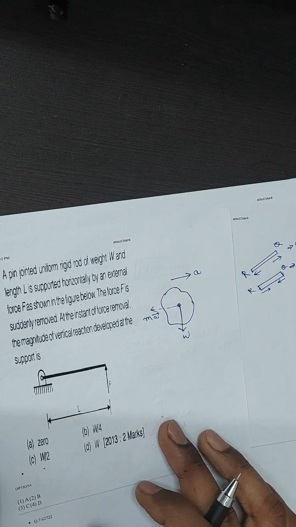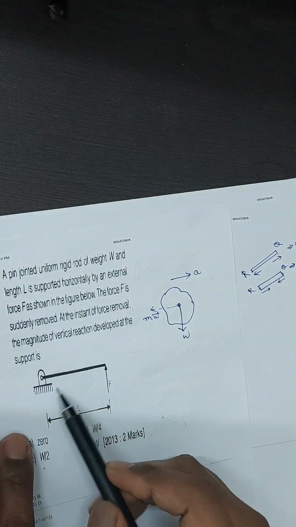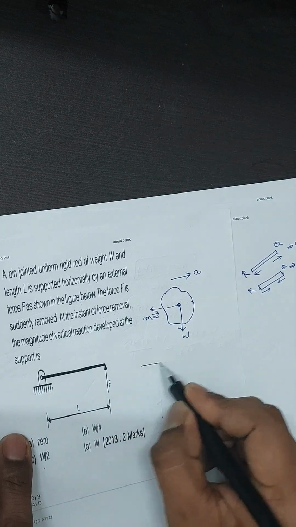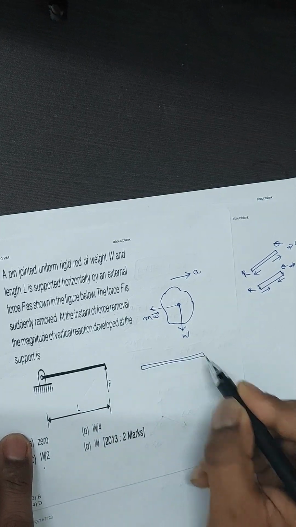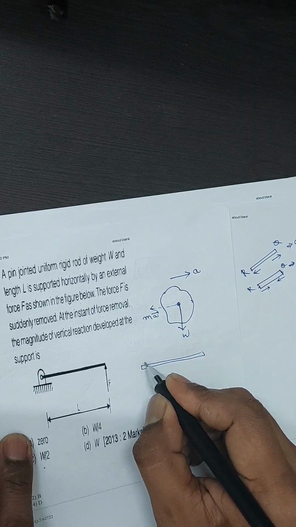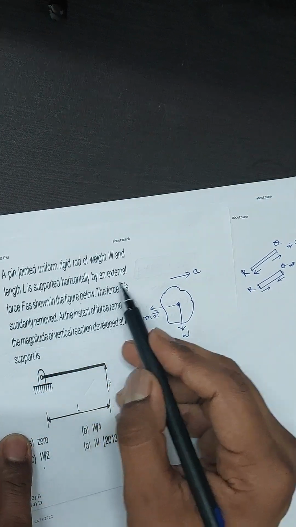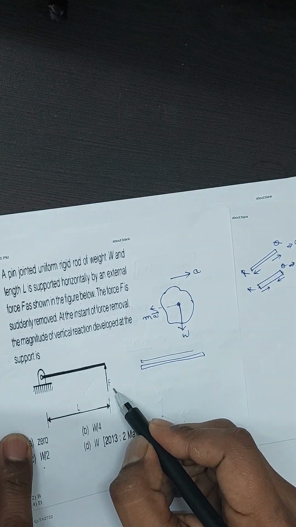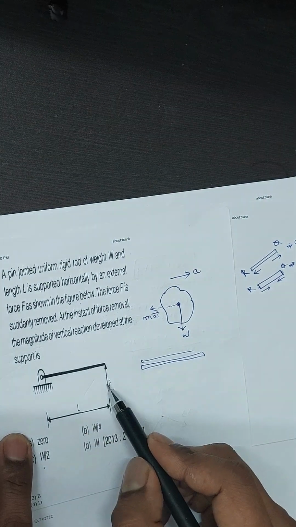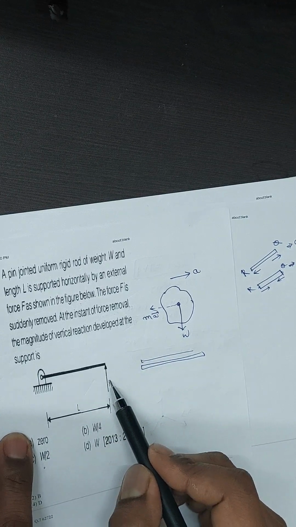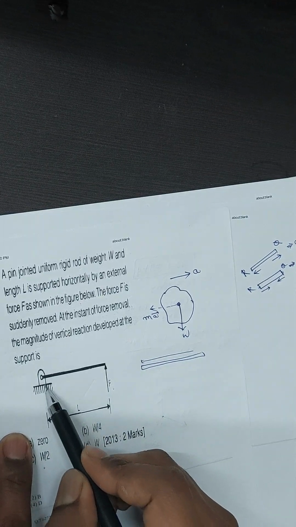So let's move on to the next question. A pin jointed uniform rod of weight W and length L is supported horizontally by an external force F as shown in the figure. The force F is suddenly removed. At the instant of force removal, the magnitude of the vertical reaction developed at the support is?